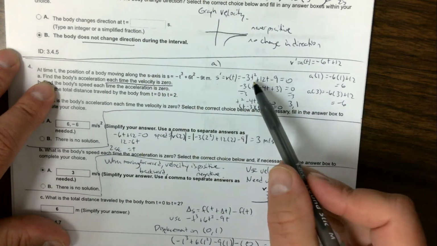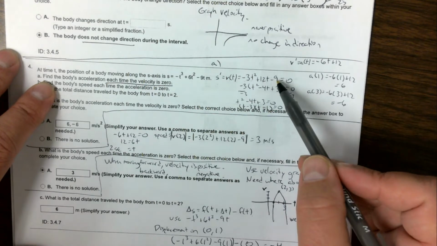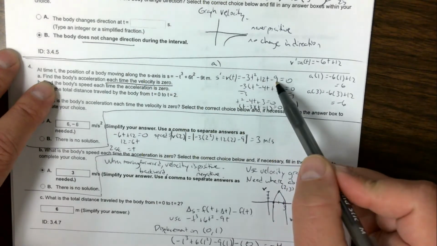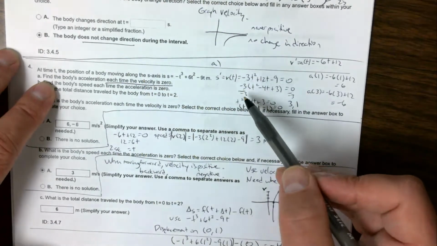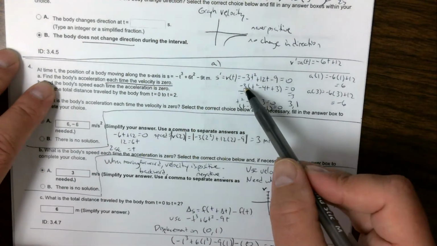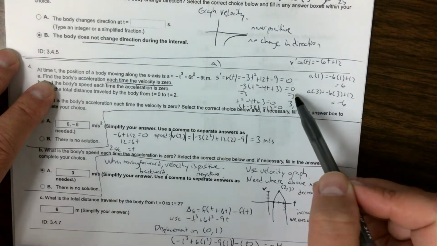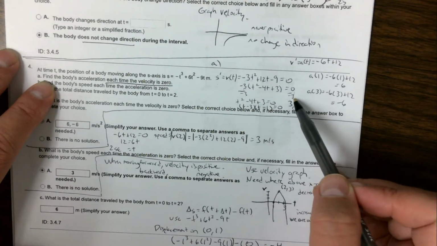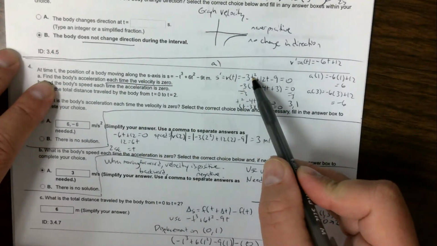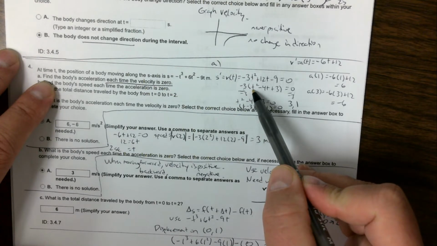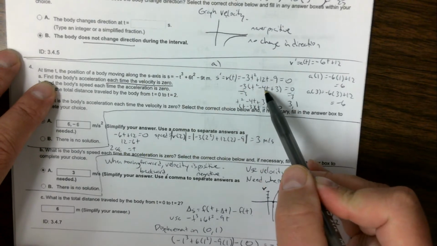Now you want to factor out your common factor, like your greatest common factor. And since it's 3, 12, and 9, I can factor out a 3. Depending on your numbers, sometimes you might have to factor out a 2 instead. So you go ahead and do that, and negative 3t squared divided by negative 3 is t squared. 12t divided by negative 3 is negative 4t.